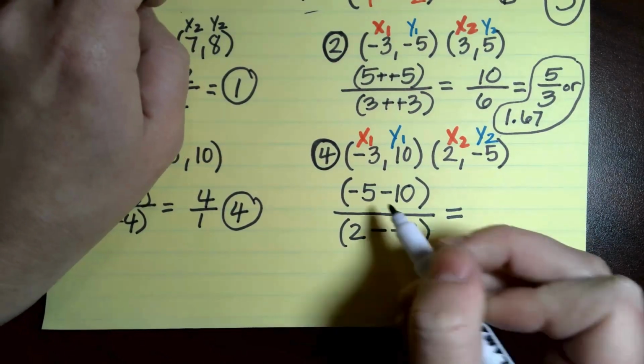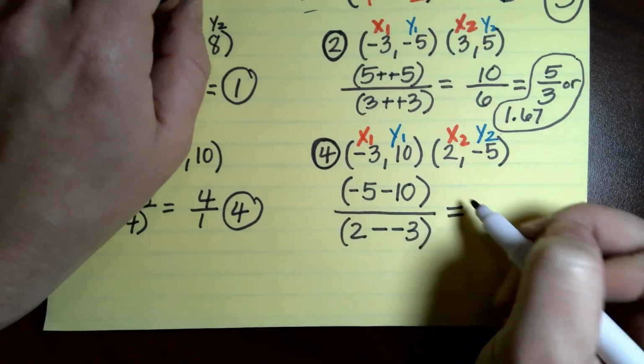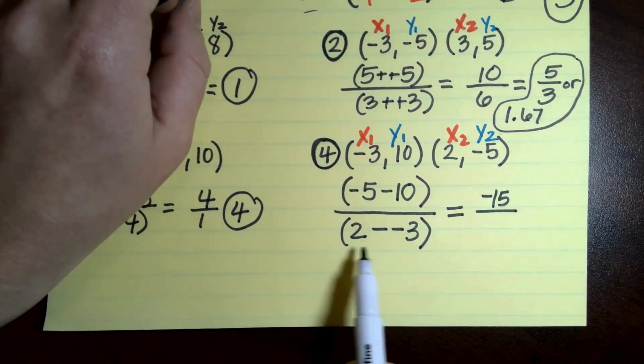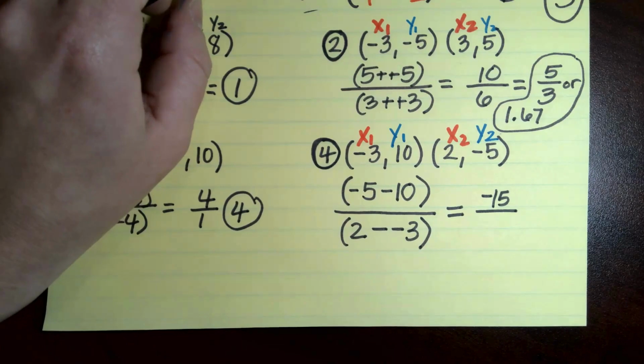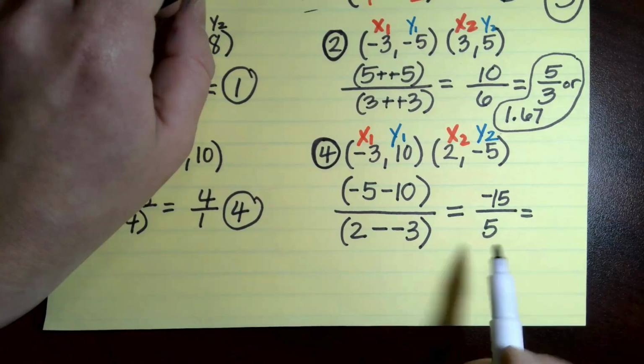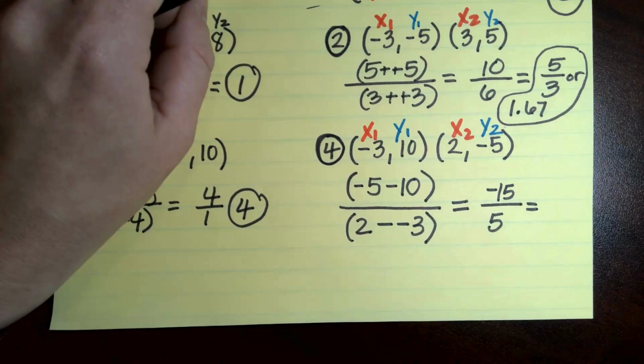Okay, what is negative 5 minus 10? Negative 15. What is 2 minus negative 3? 5. Positive 5. Okay, so negative 15 over positive 5, what can that simplify to?